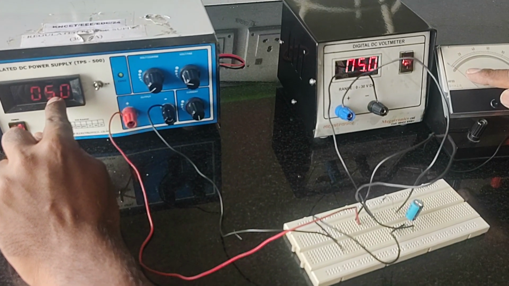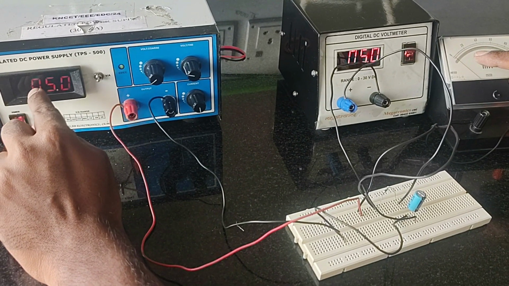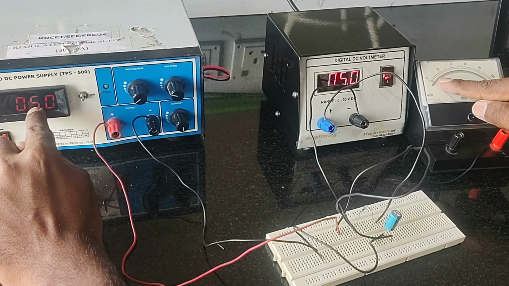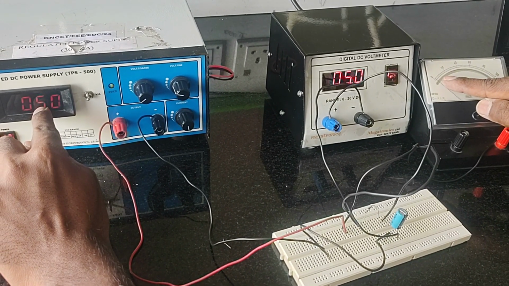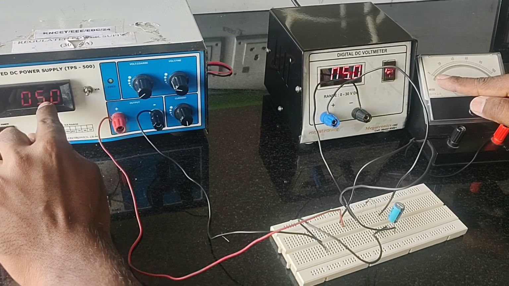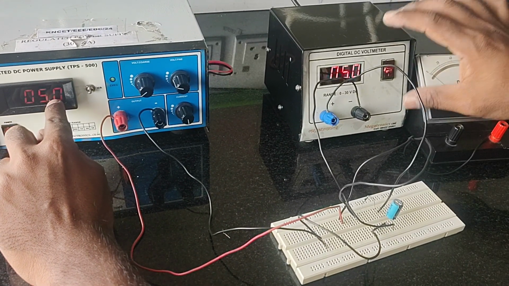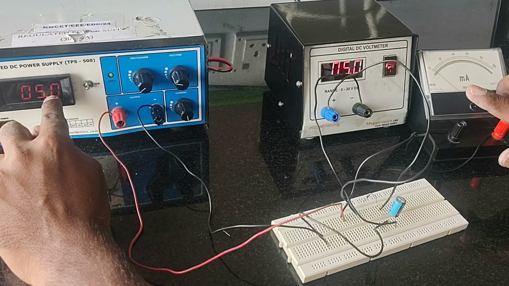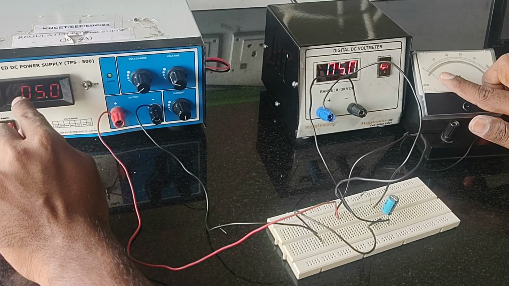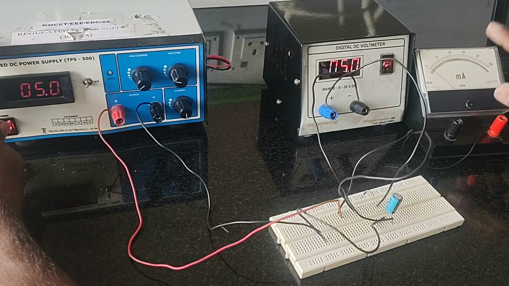The current becomes 0. Initially, when applying the voltage, the current comes to 4 milliamps. Then it gradually reduces to 0 after the corresponding capacitor is charged. So the time period can be noted down. We can check the value here once again.